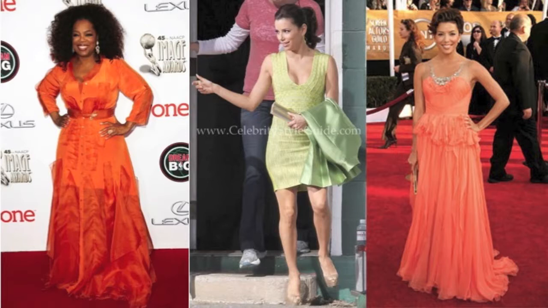So let's give some examples of the warm, bright seasons, so the spring. Oprah Winfrey is a spring. She looks best in warm, bright colors, and you can see there on the left her doing, ironically, a very low contrast look. That color against her skin is matched in chroma, value, and temperature, and it just looks very low contrast. You would never think a bright orange dress would be a low contrast look for almost anyone, but for Oprah Winfrey, it totally is, because she's a spring.